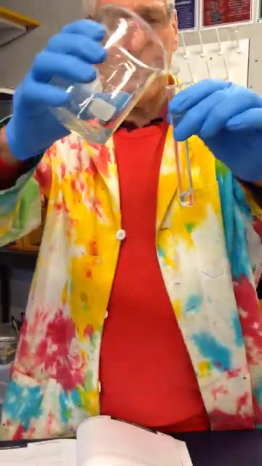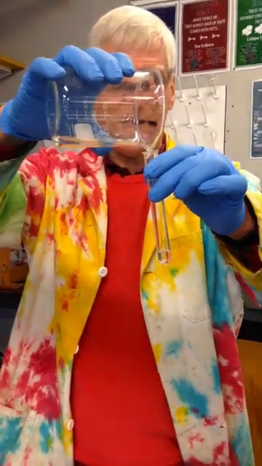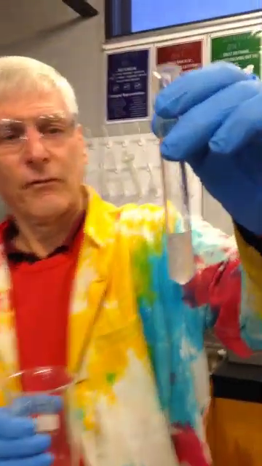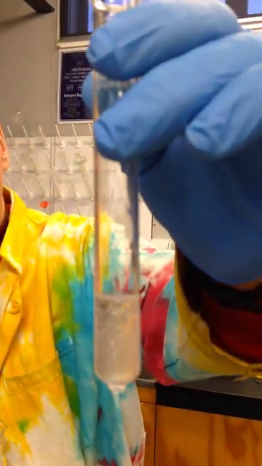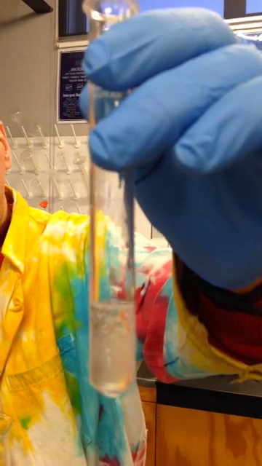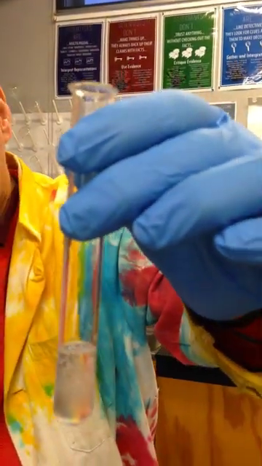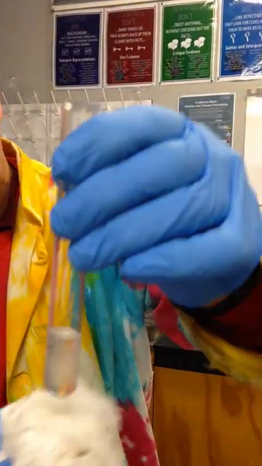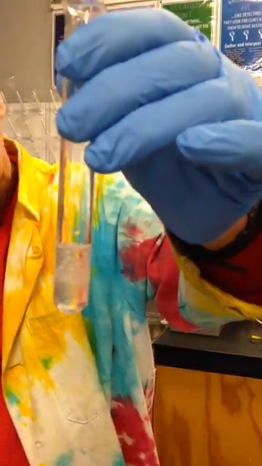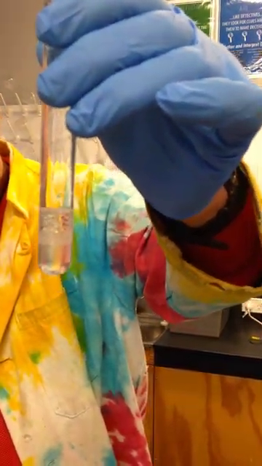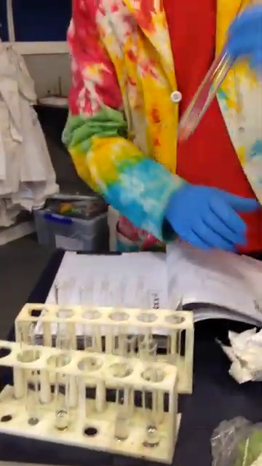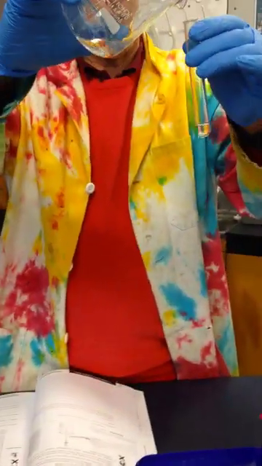Same with methanol and hexane. This time you're getting cloudy, it's separating out into layers. I'm just going to wipe the bottom of this. Eventually you're going to get two layers formed. The ethanoic acid and hexane.